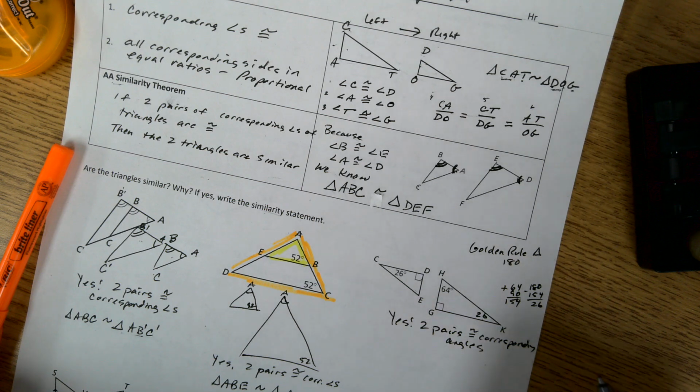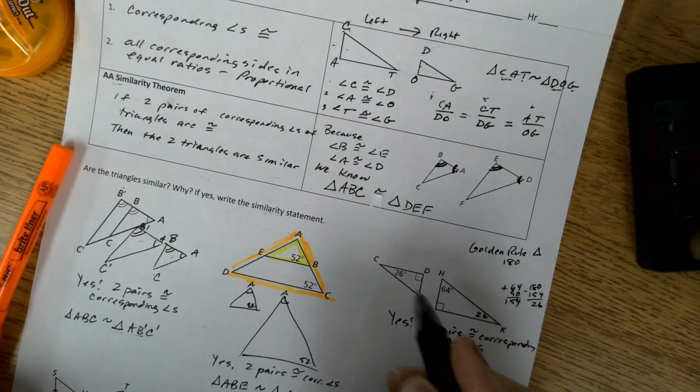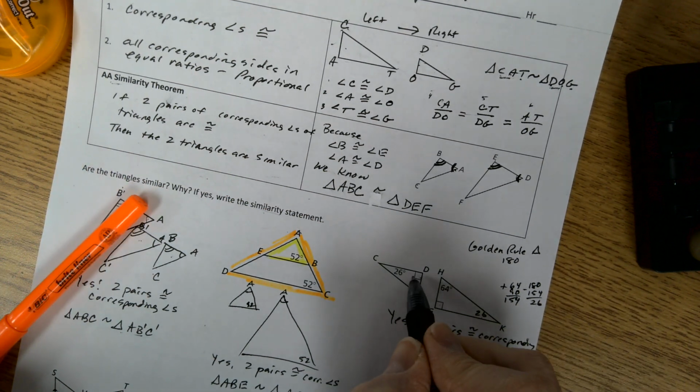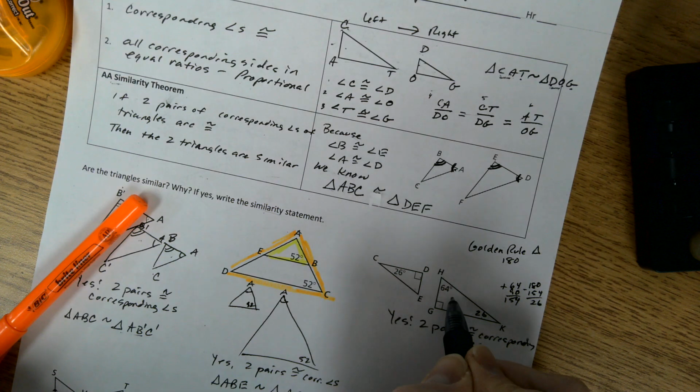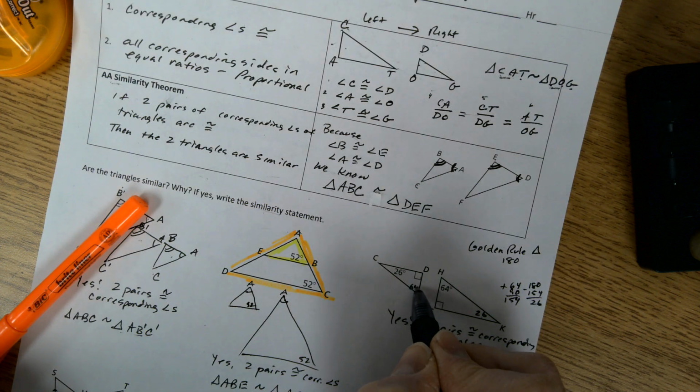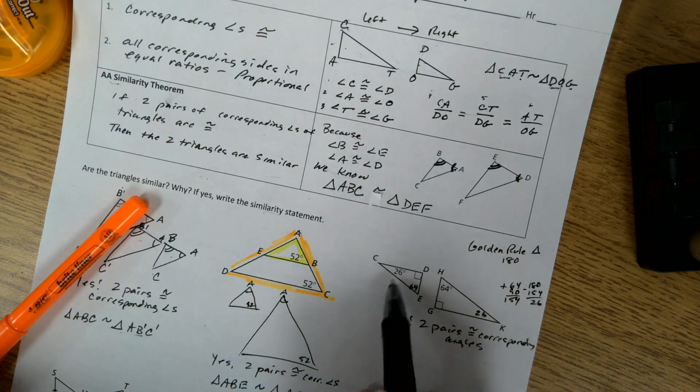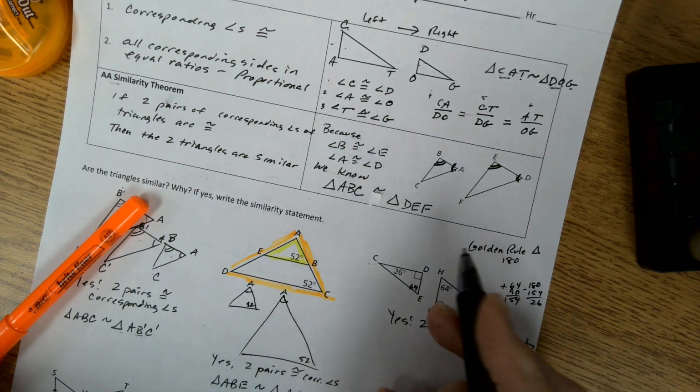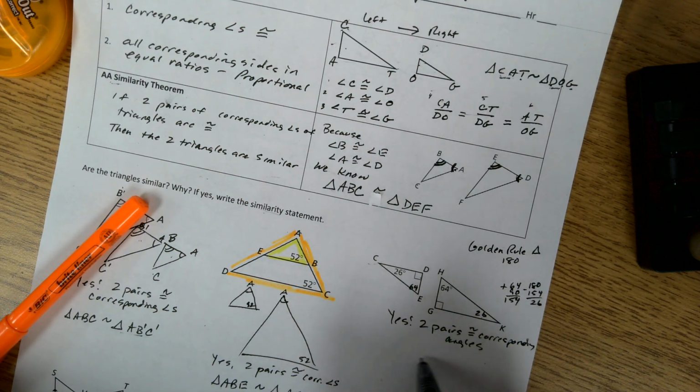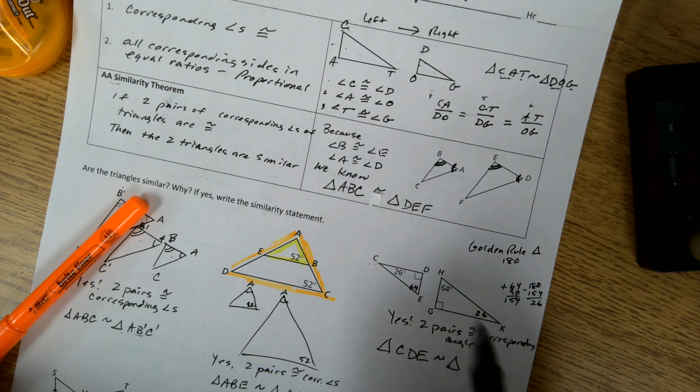Okay, this one's going to be harder. So I'm going to go ahead. This is 26, 90. I'm going to write the 64 here. Now when I do this, it doesn't matter where I start, but I just have to make sure when they match up, they're in the correct order. So I'm going to put triangle CDE is similar to triangle.